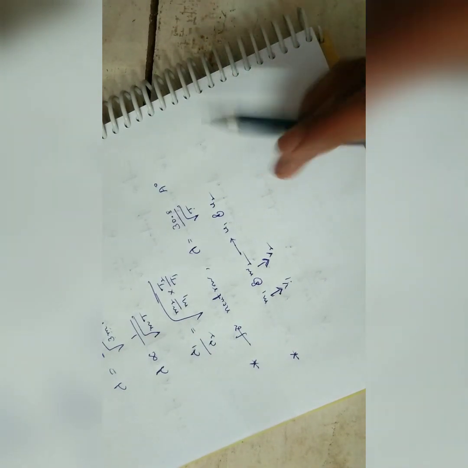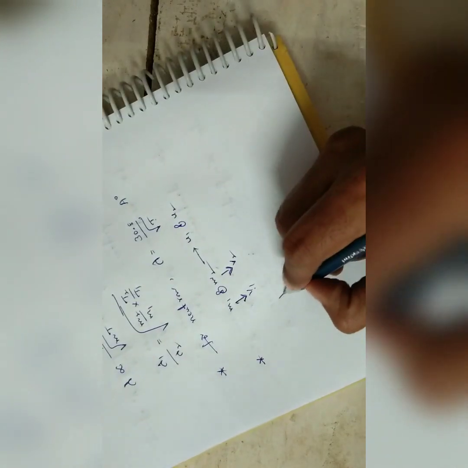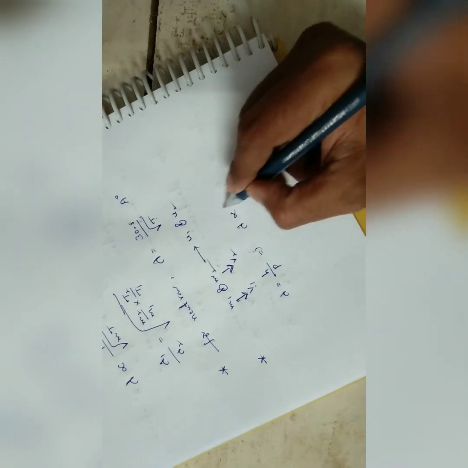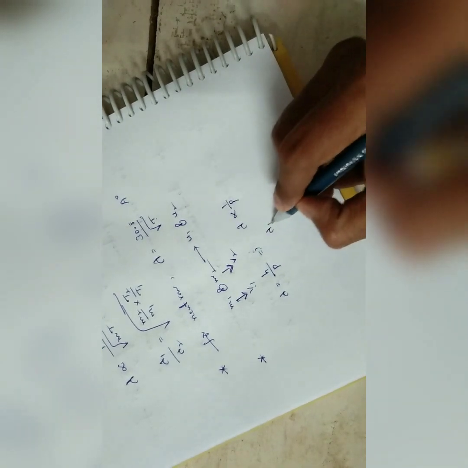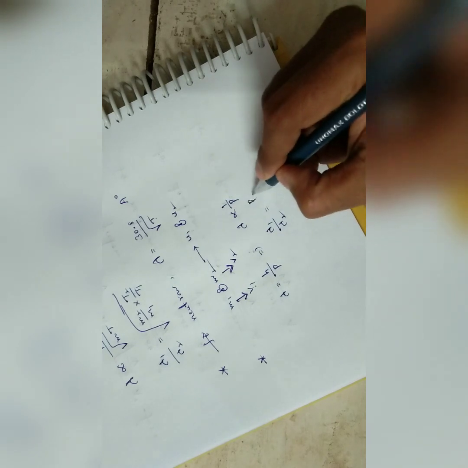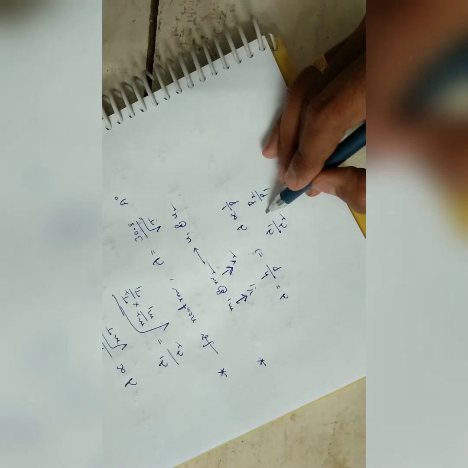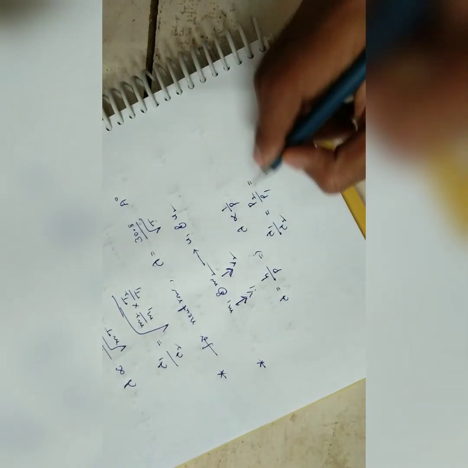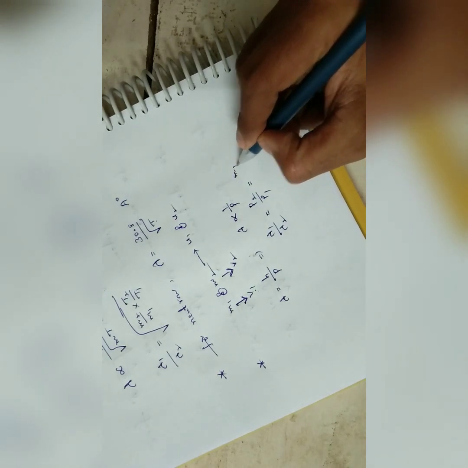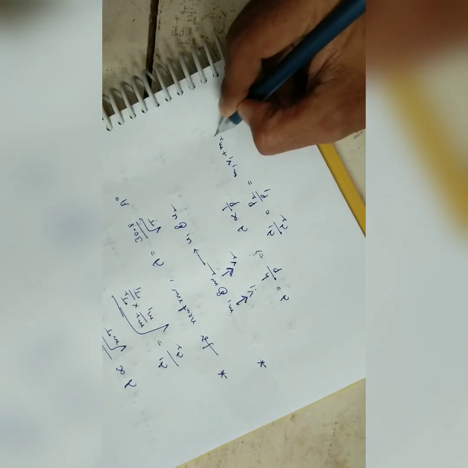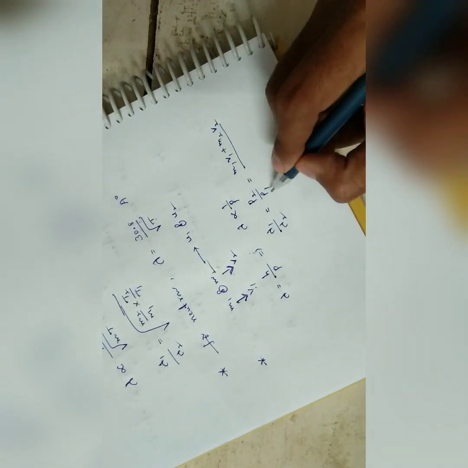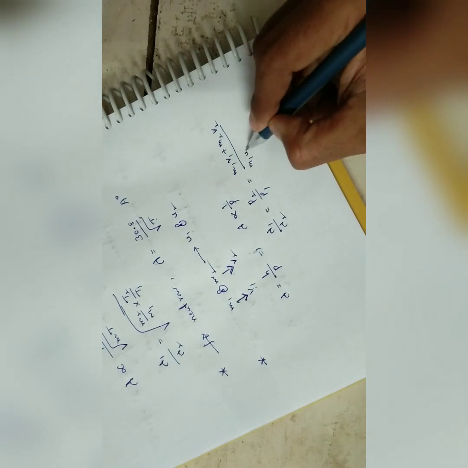For that purpose, lambda is equal to h by p. The relation is lambda is inversely proportional to p. That is lambda 1 by lambda 2 is equal to p2 by p1. Here p2 is the momentum after collision, so momentum after collision is m1 v1 plus m2 v2. And what about the momentum before collision? p1 is m1 u1 plus m2 u2.